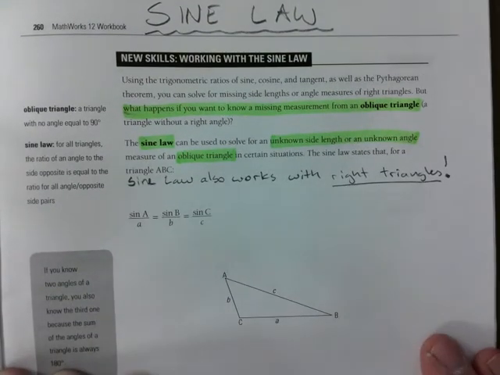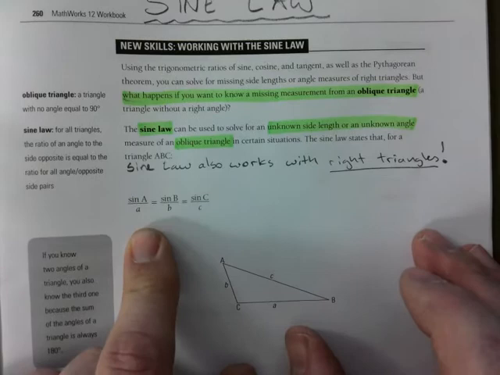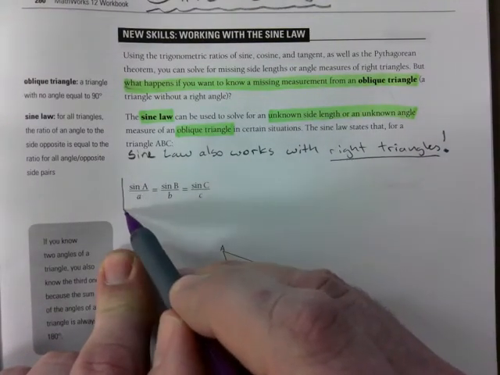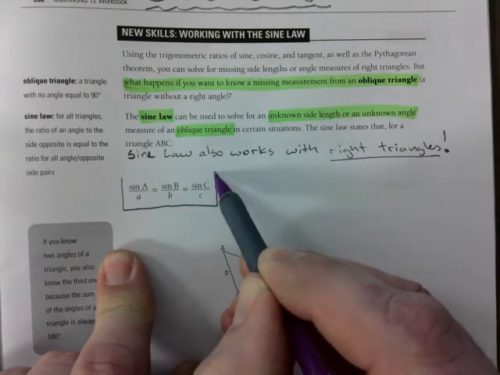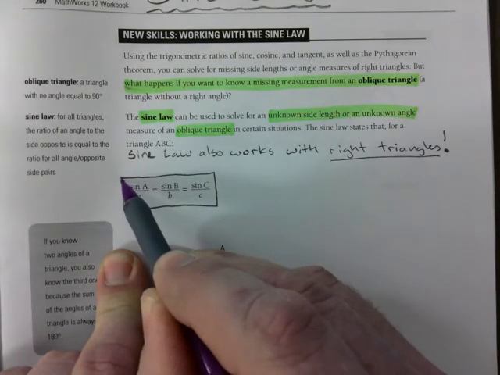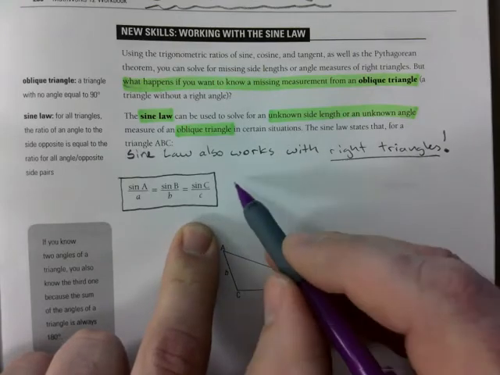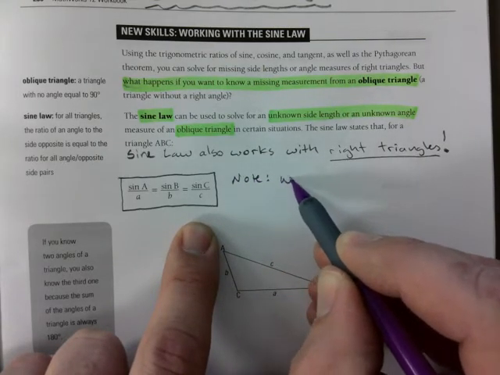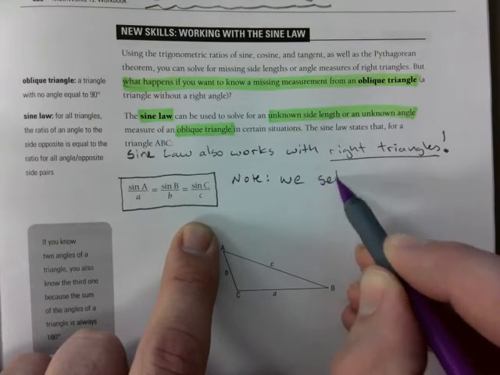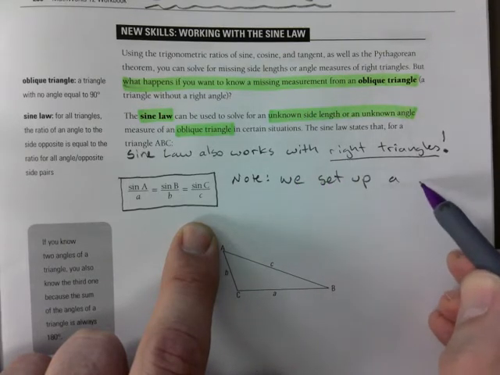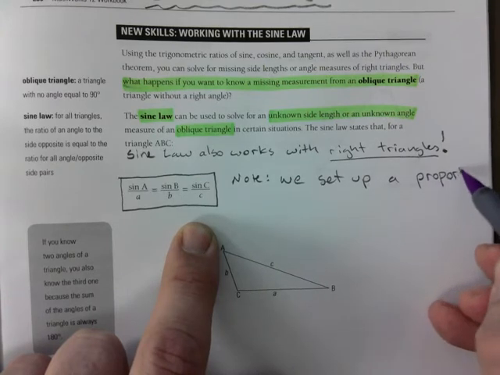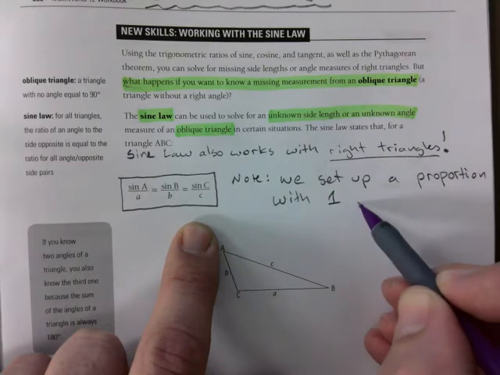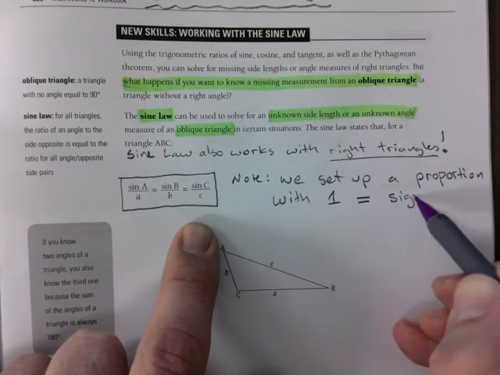And here's the basic formula. The basic formula is right here. That's all you need to know. But there's a note. We set up a proportion with one equal sign, okay?